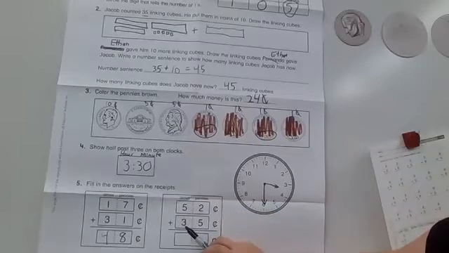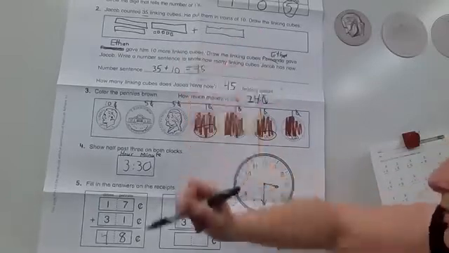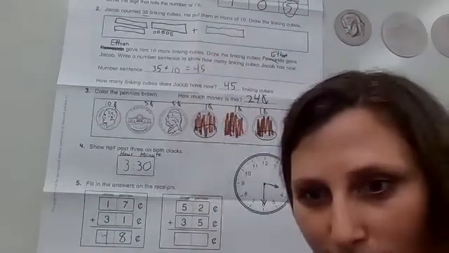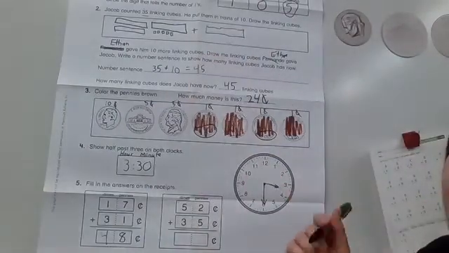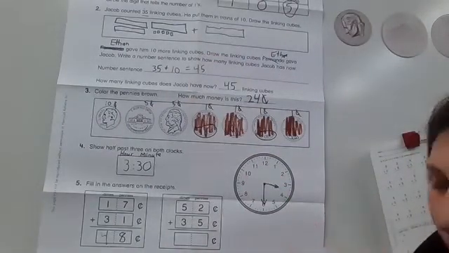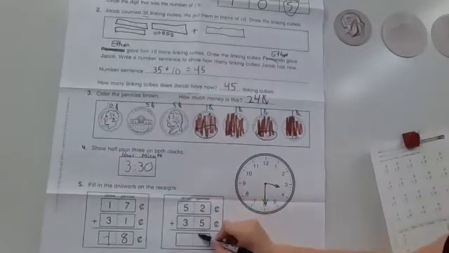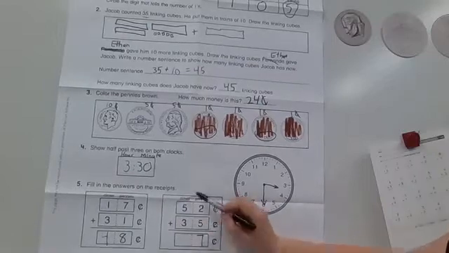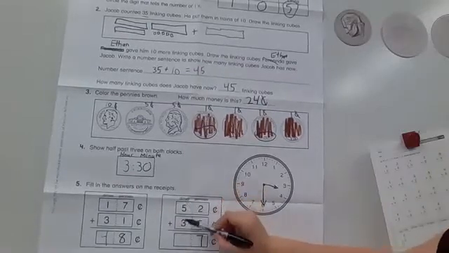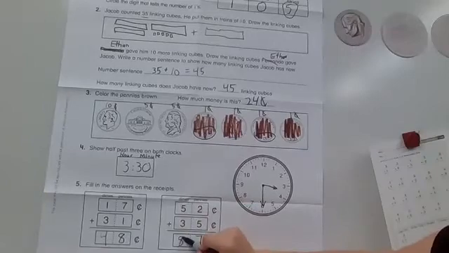Same thing. Do I start in the tens place? No, no, never. Start in the ones place or the pennies place. What's 2 plus 5? 5 and 2 more. 5, 6, 7. Okay. Now I go to my tens place or my dimes place. 5 plus 3 is 8.